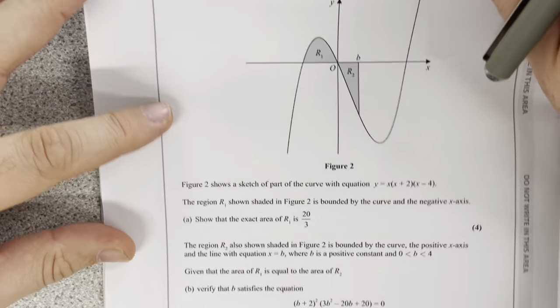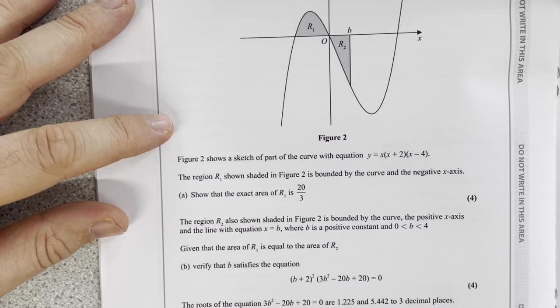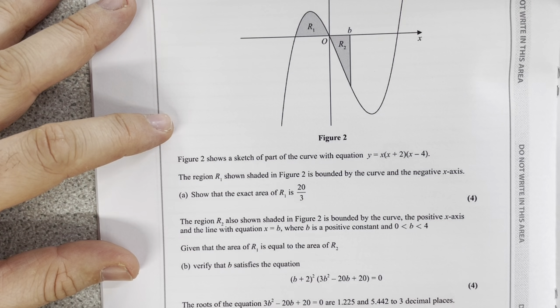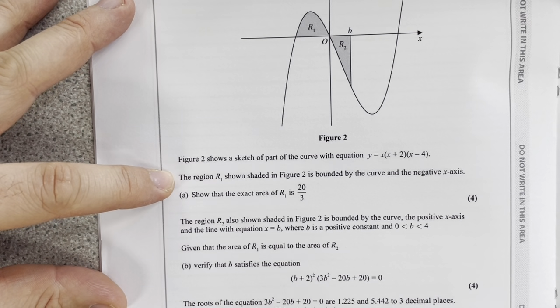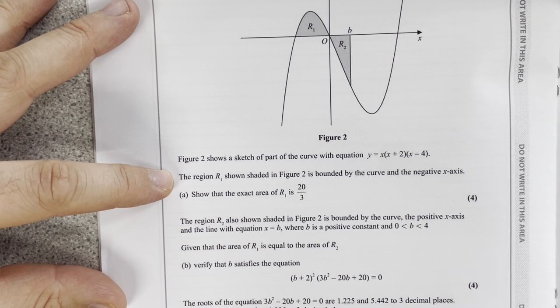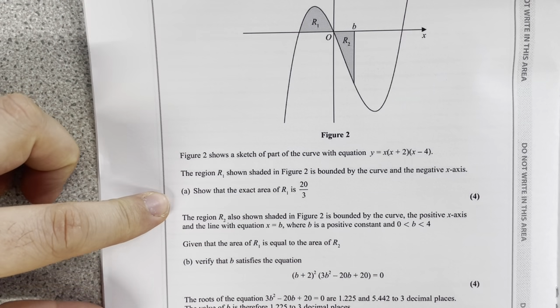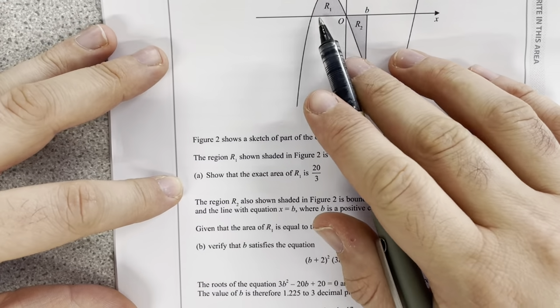Figure 2 shows a sketch of part of the curve with equation y equals x times (x plus 2) times (x minus 4). The region R1 shown in figure 2 is bounded by the curve and the negative x-axis. Show that R1 is 20/3. Okay, this is just a simple integral.